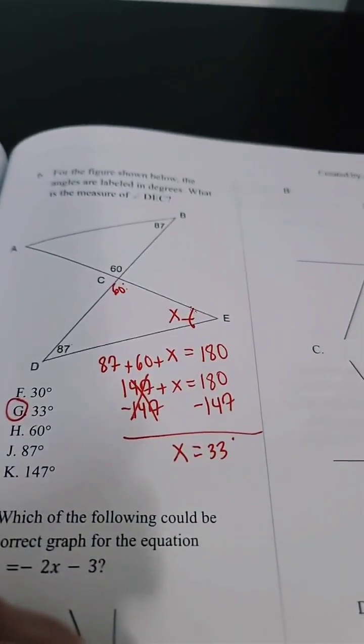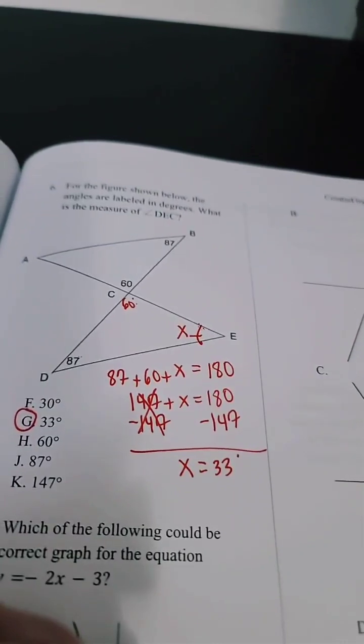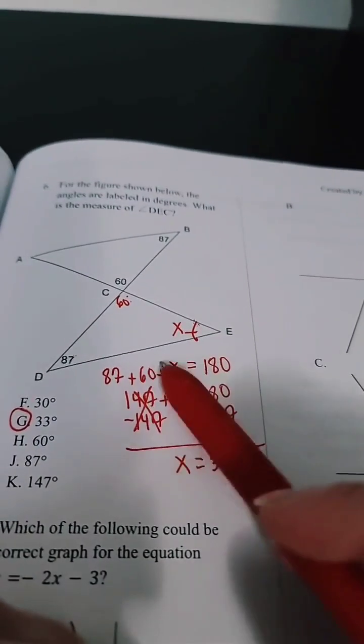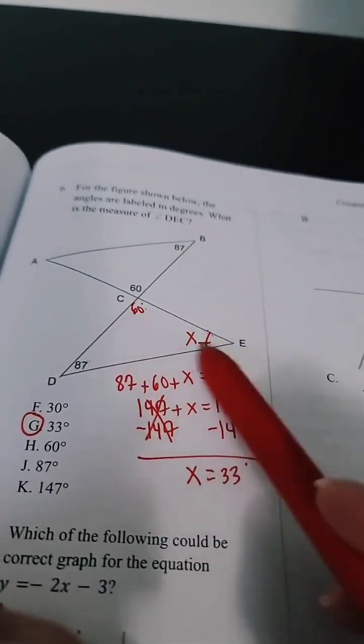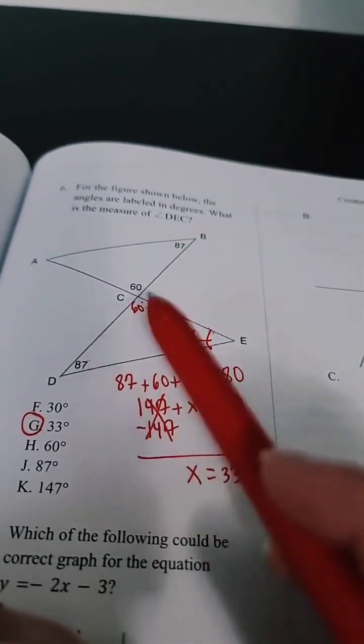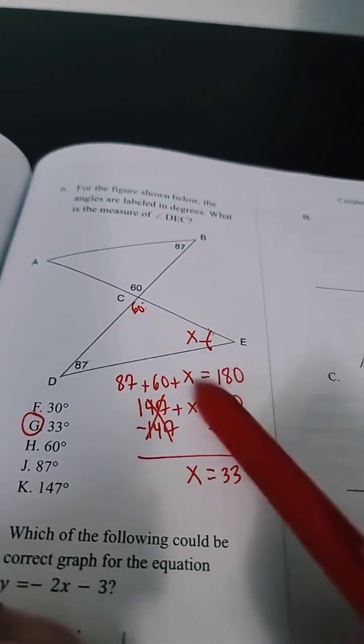Do both sides have to equal 180? What do you mean, both sides? Oh, of the equation? Yeah, because this is an equation that's basically saying all the angles here, which happen to be 87, 60 plus x, have to add up to 180.